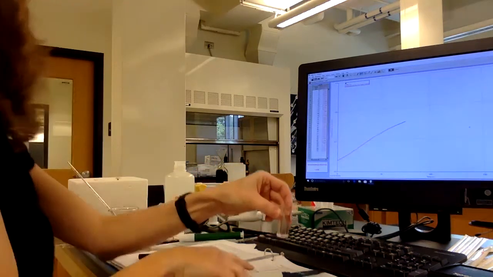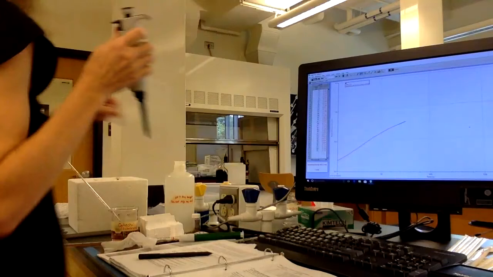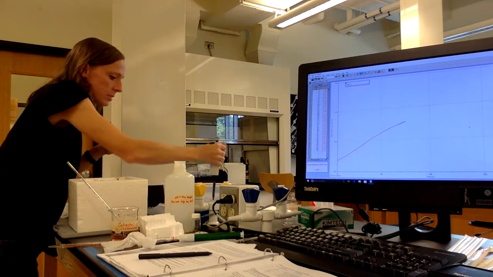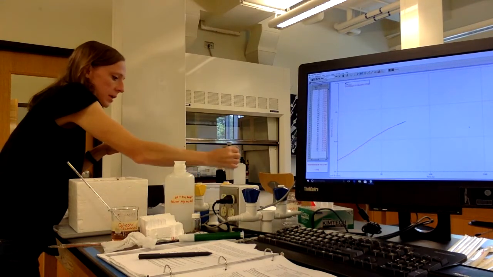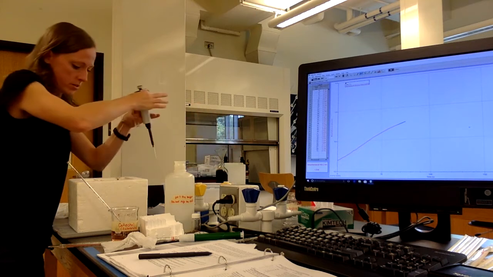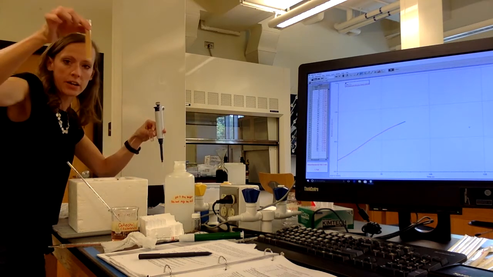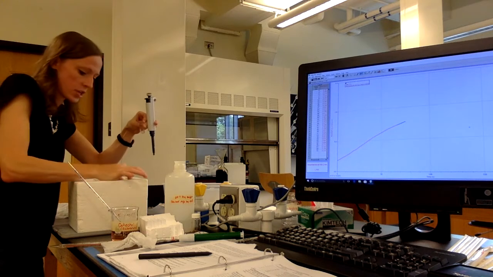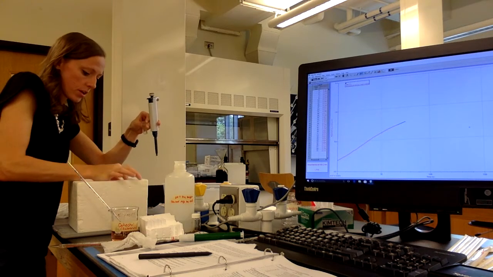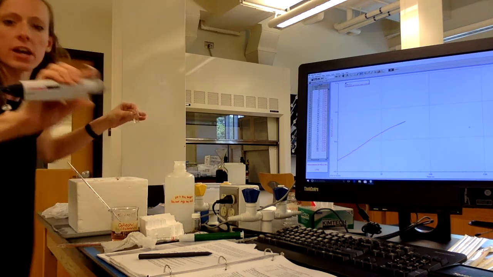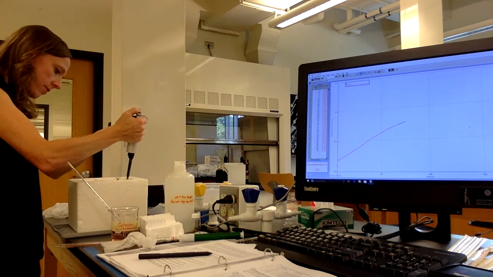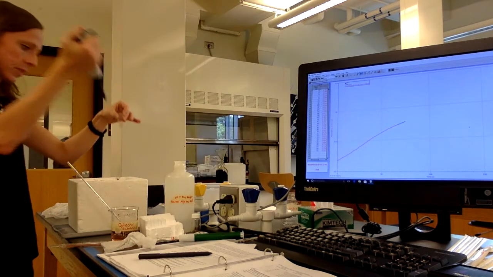And I'm going to use 50 microliters of my enzyme. Okay. If you remember, the enzyme was extracted from potatoes. And so I have that. I'm keeping it on ice here. It's in a little test tube. Keeping it on ice so that the enzyme doesn't denature. I'm going to take 50 microliters. You can see I've already set my pipette to 50 microliters of this enzyme.